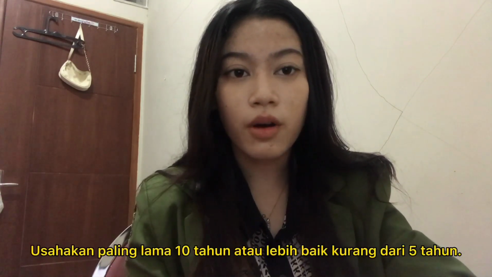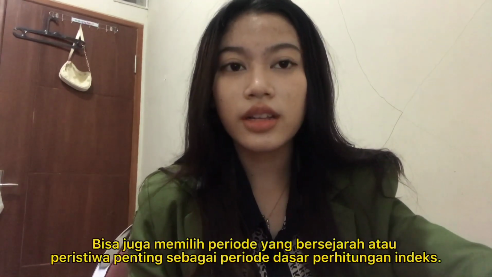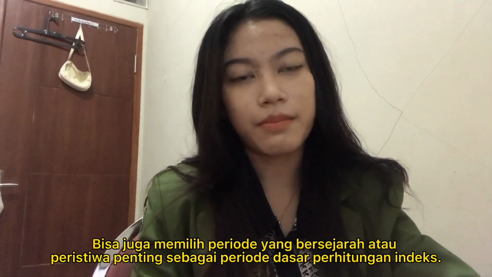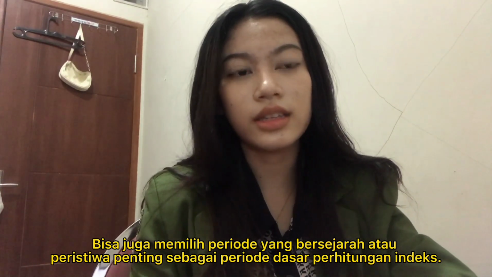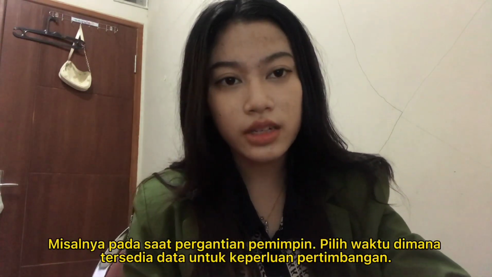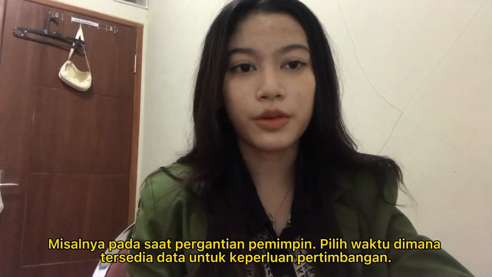Try a maximum of 10 years, or better, less than 5 years. You can also choose a historical period or important event as the base period for calculating the index. For example, during a change of leadership, choose a time when data is available for reading purposes.